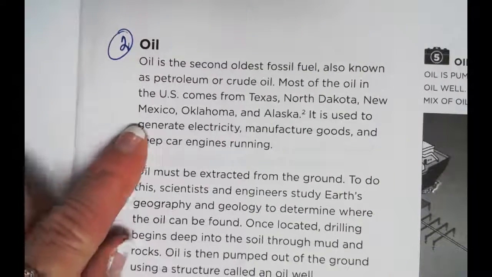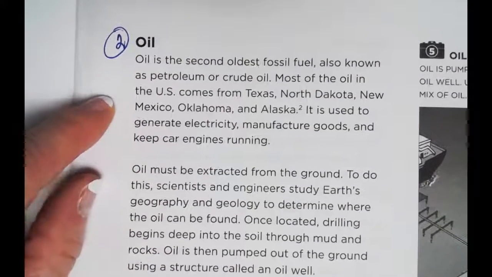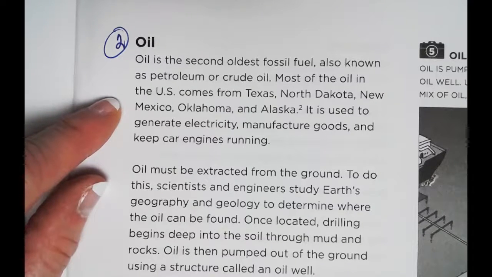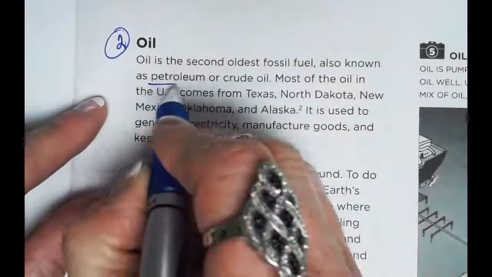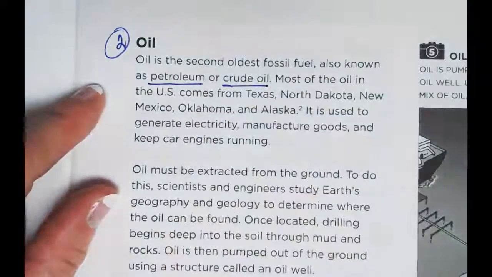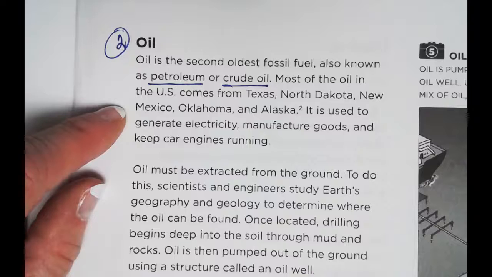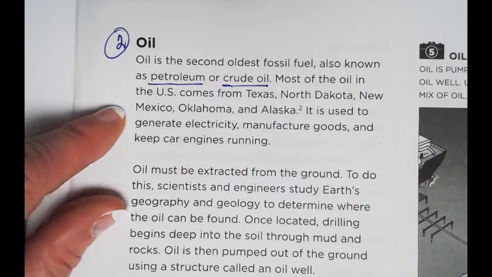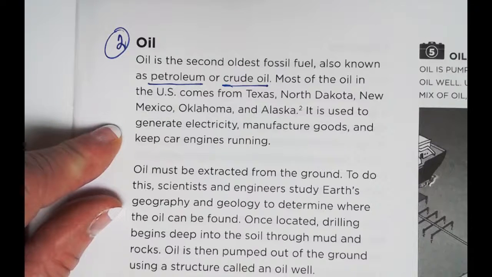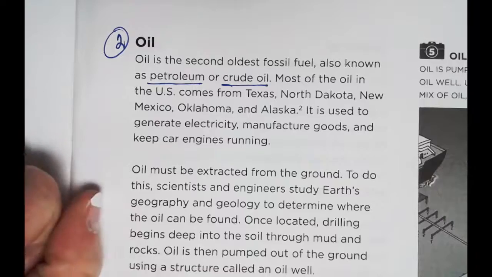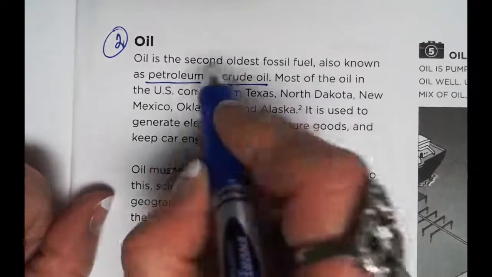Connor, why don't you read that first paragraph, sir? Oil is the second oldest fossil fuel, also known as petroleum or crude oil. Most of the oil in the U.S. comes from Texas, North Dakota, New Mexico, Oklahoma, and Alaska. It is used to generate electricity, manufacture goods, and keep cars and engines running. Very good. Okay, so that's the second oldest one.